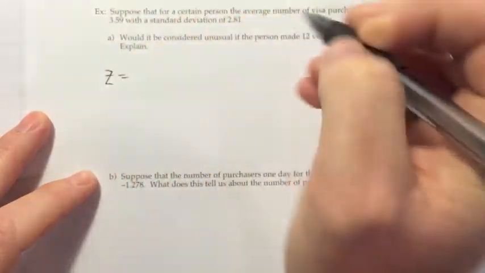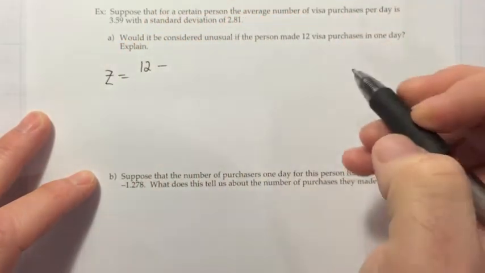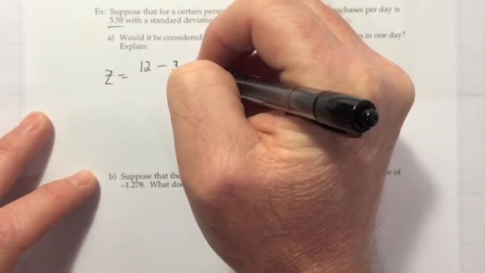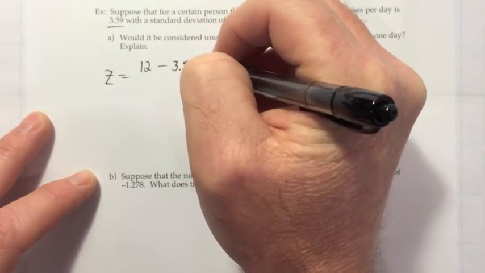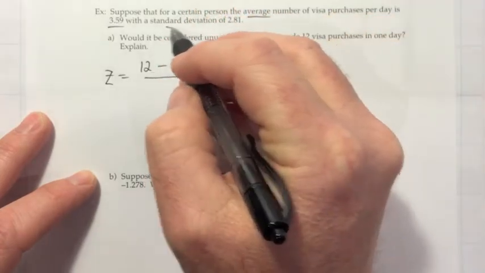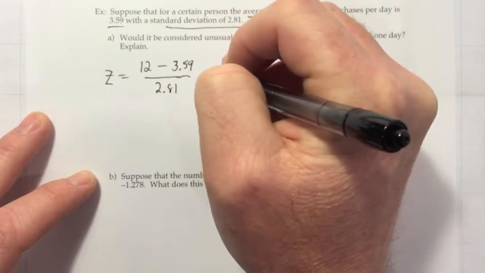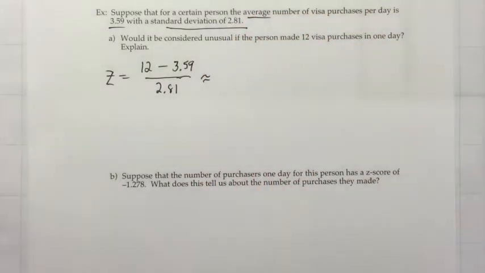So for a z-score, you start off with the number in question, which would be the 12 Visa purchases. You subtract the mean, which the average it said was 3.59, so we're going to subtract that. And then you divide by the standard deviation, and they said we had a standard deviation of 2.81. So that's what we want to calculate. Bring in the calculator for that.